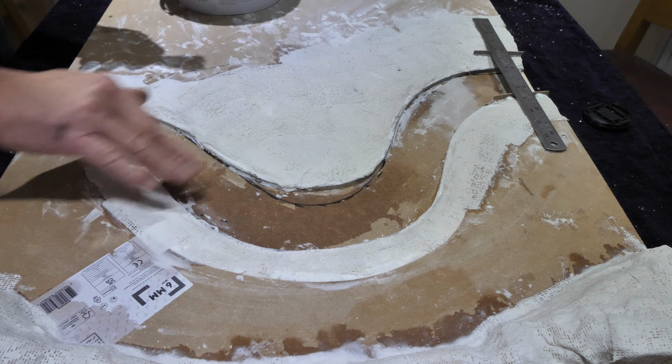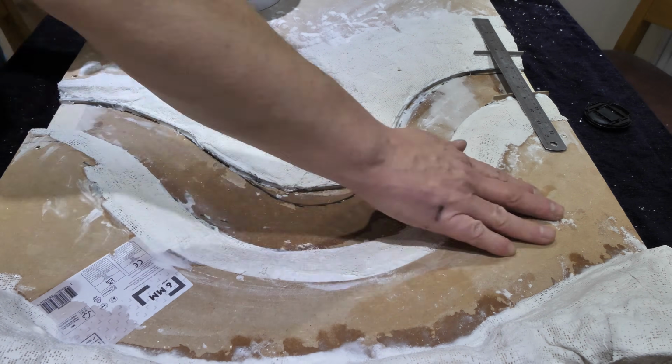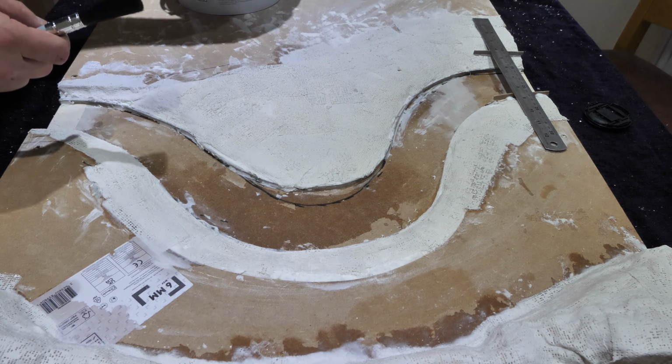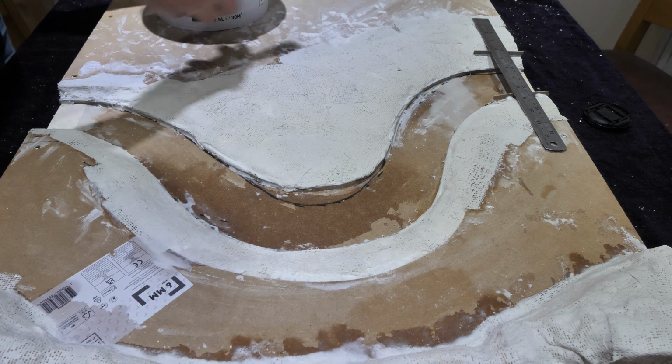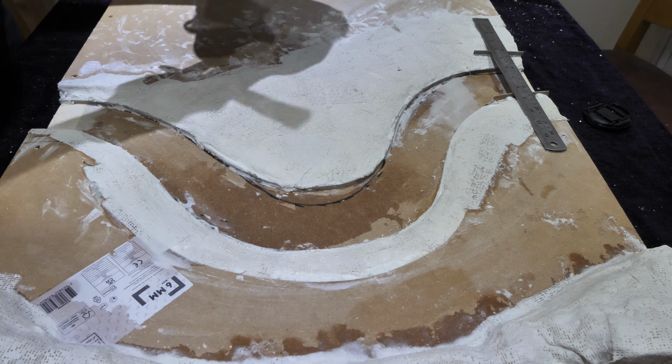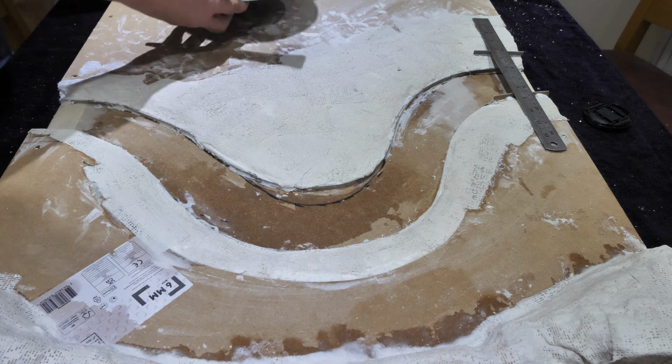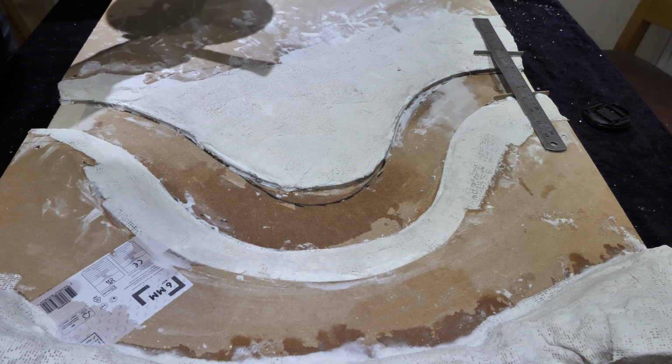Right, that seems fairly dry now. I'm going to get the track bed painted, and I've just chosen a standard wall paint, just in grey.